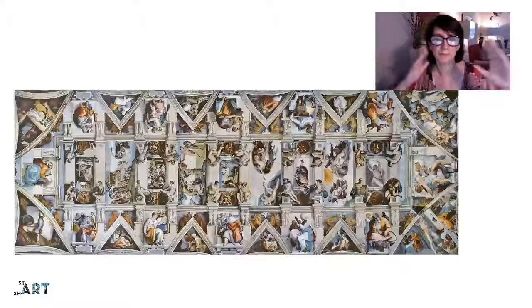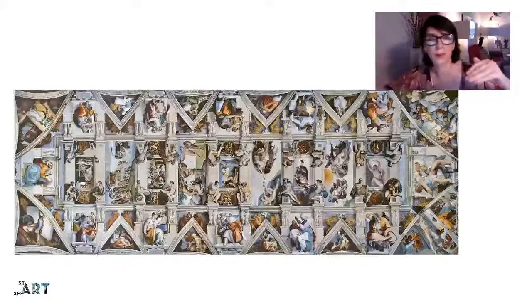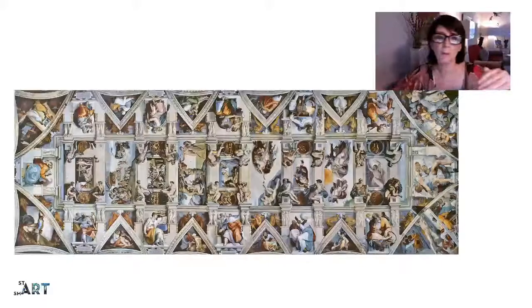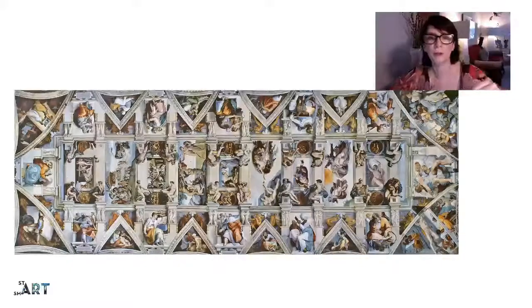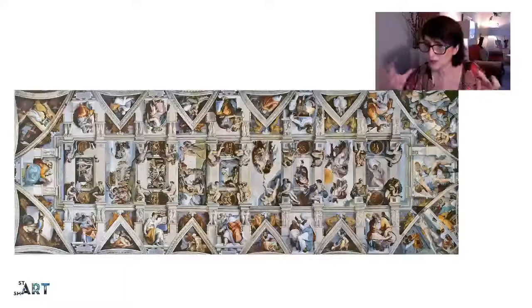From Adam and Eve, from the separation of light and dark, all the way up to the drunkenness of Noah. But what happens around it, Michelangelo's plastic form, the Sibyls, the Ignudi, all of that brings something into this that is just extraordinary.